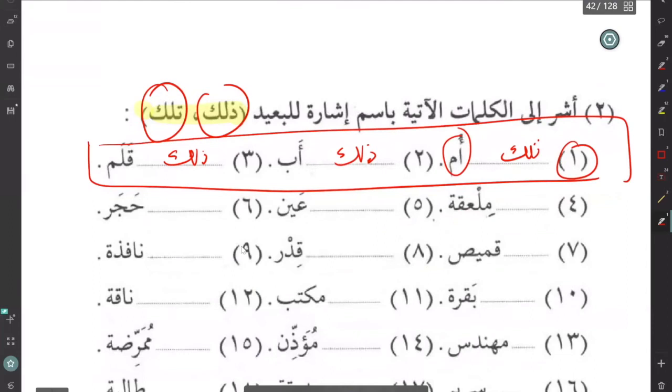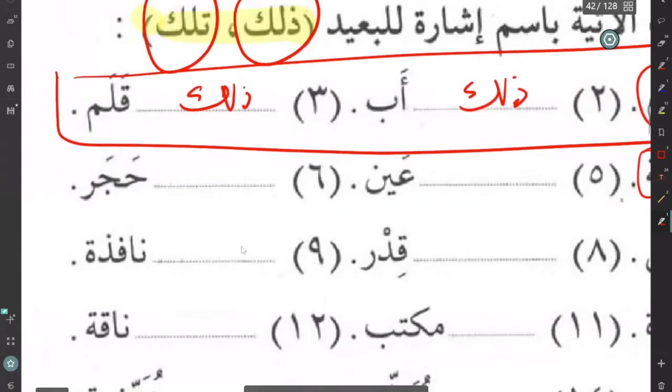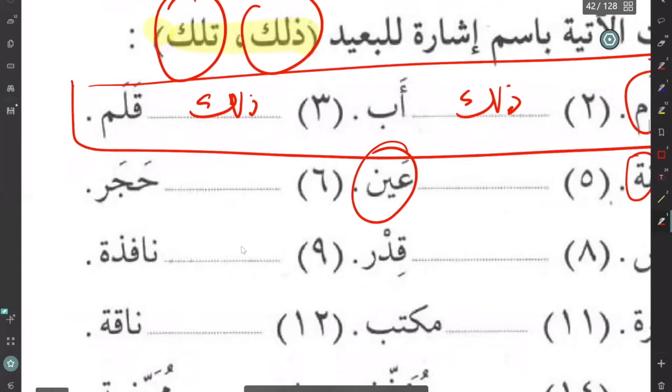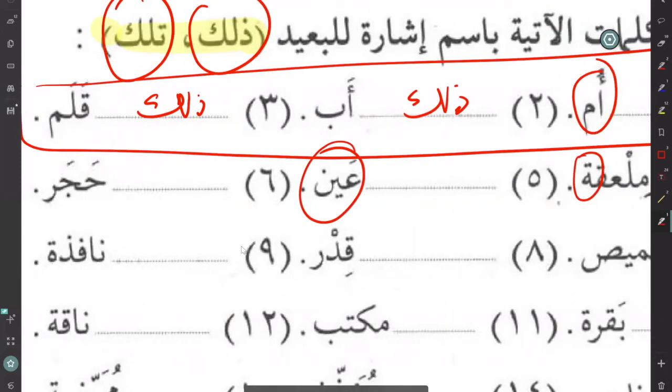Here, milaka, although milaka means a spoon, has nothing to do with masculine or feminine, but the word has ta marbuta and it is feminine, so we have to use tilka. We cannot use dhalika. Okay, we talked about this one. Oh, not all of them are easy. This one is tricky. Ain, what are you going to do with ain? Ain is eyes. Can't forget the rule.